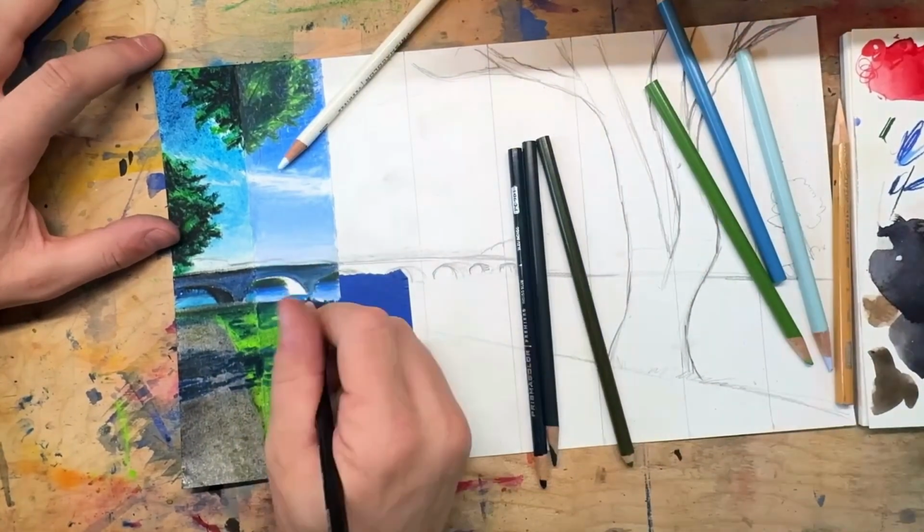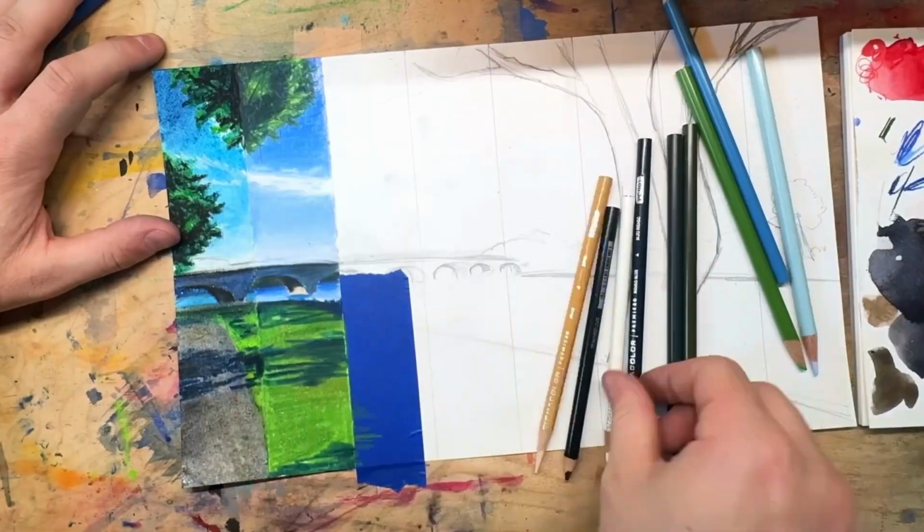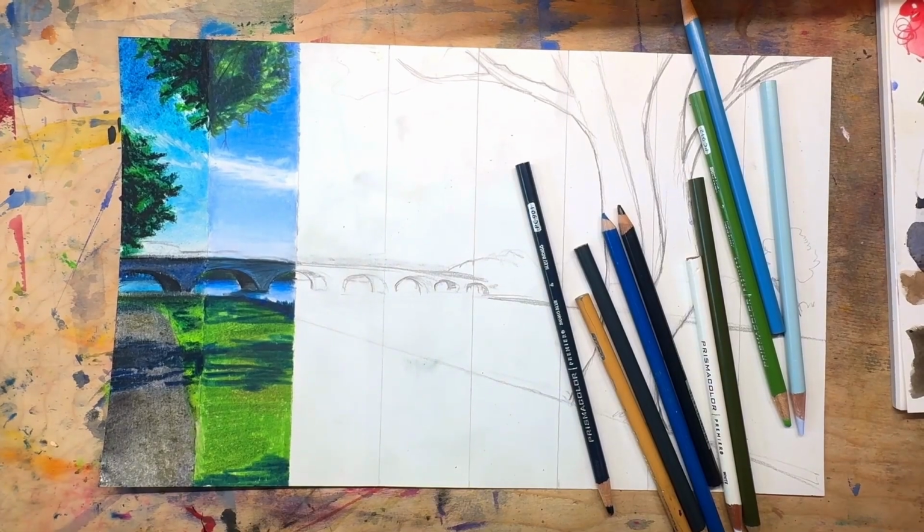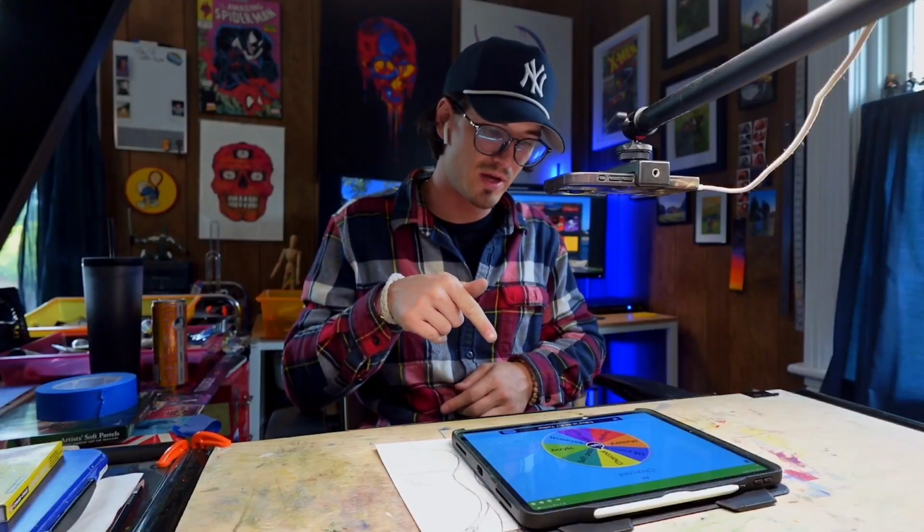But you do want to build up those layers a lot like painting. So just layers and layers and layers of color pencil, and that's why it takes so long. Color pencils are done. Let's see what we're gonna do next.